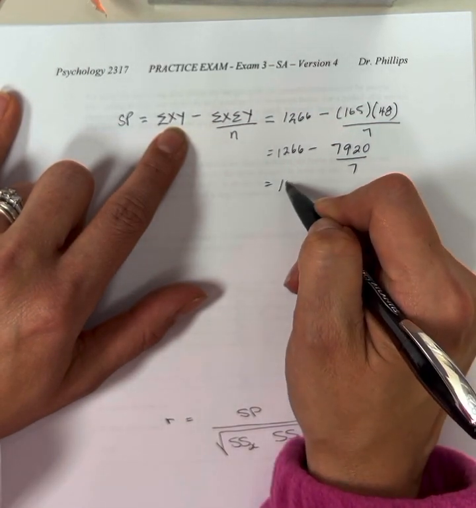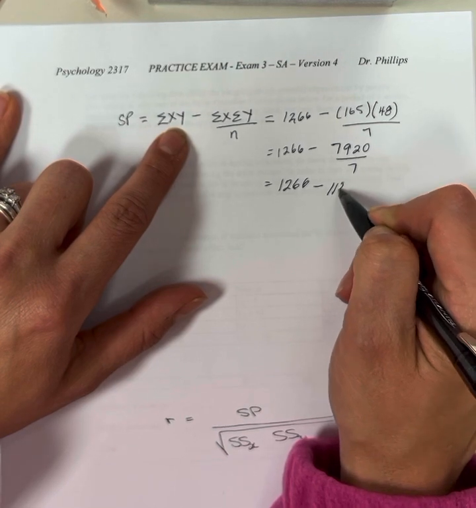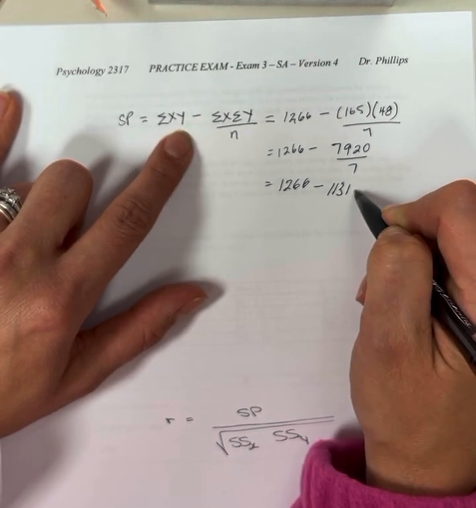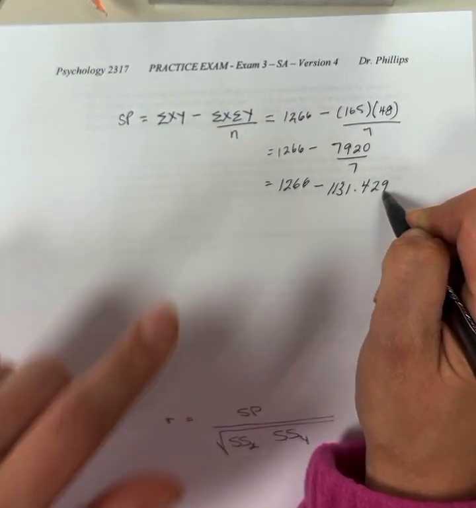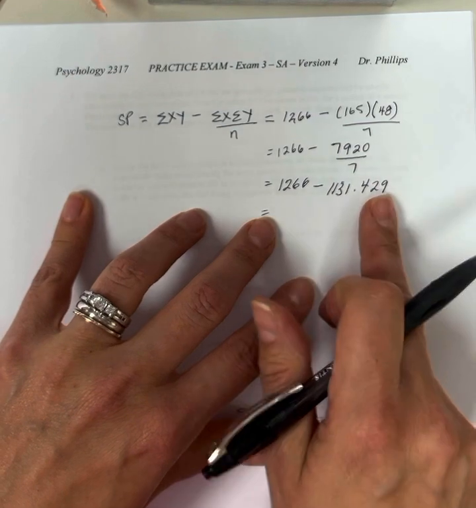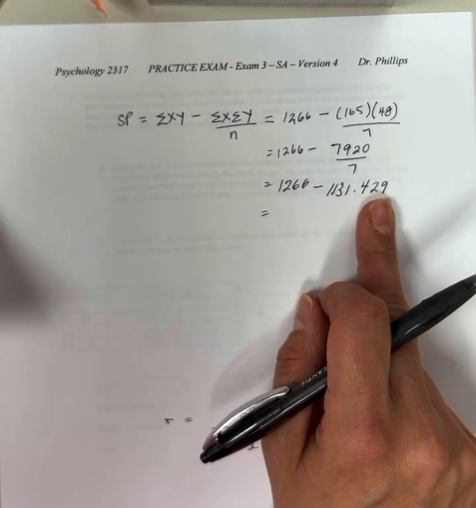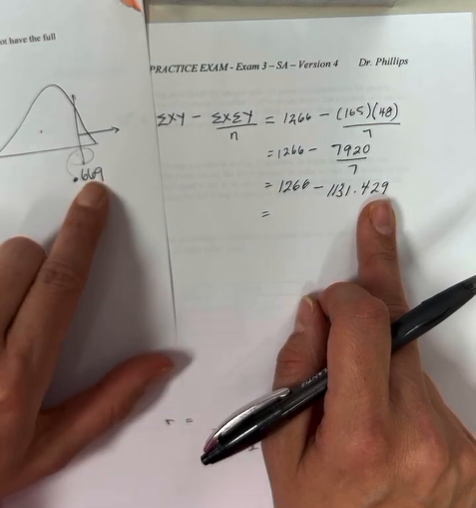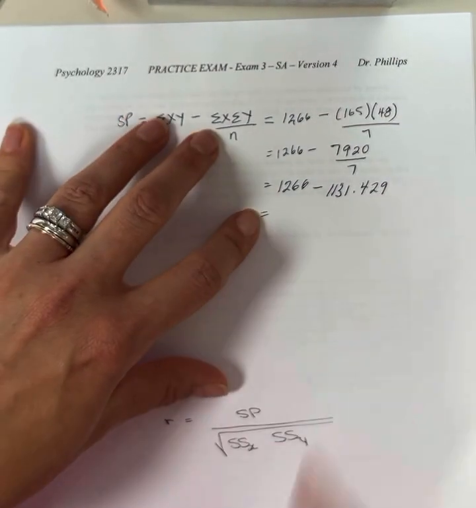So that's 1,266 minus 1,131.429. I'm keeping 3 decimal places here. Probably should have on all my other questions pretty consistently because my critical value has 3 decimal places. Okay.